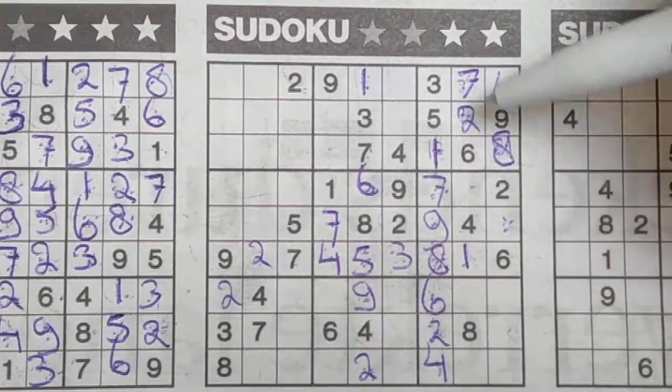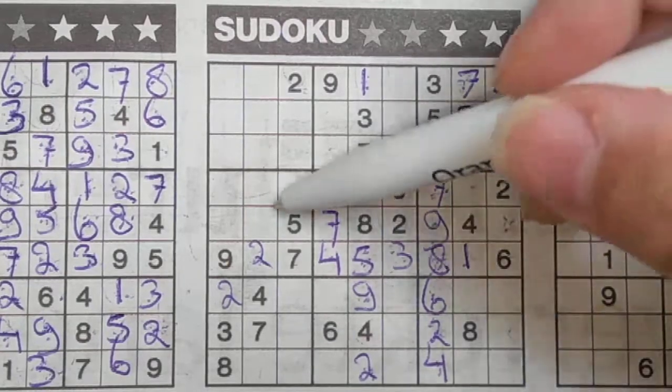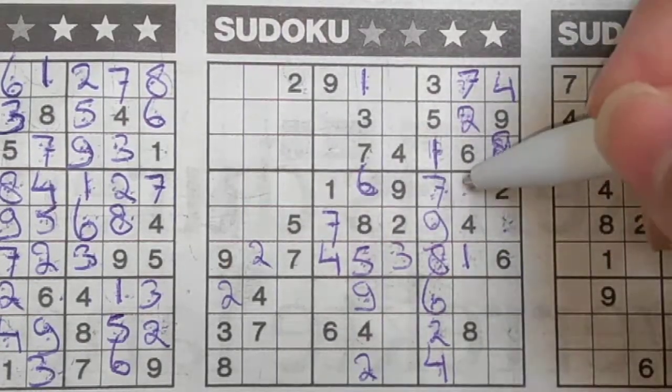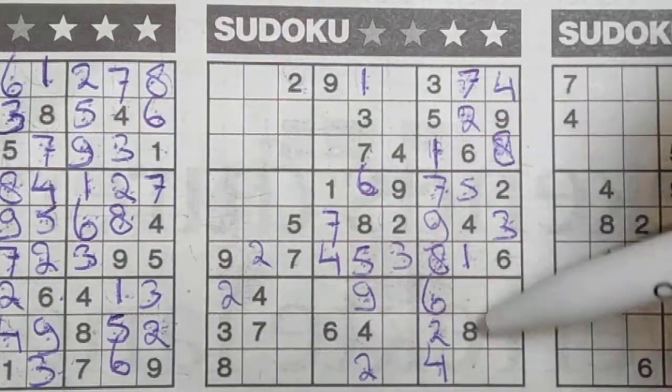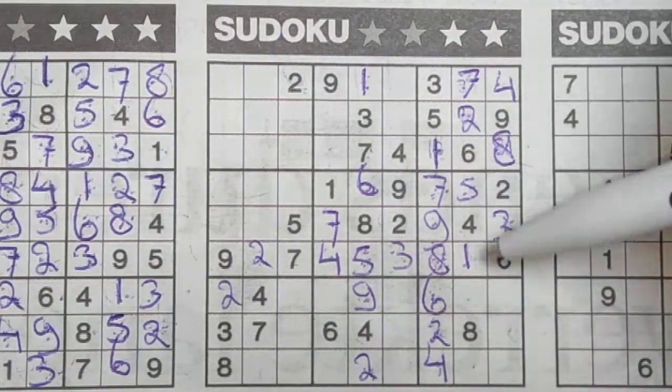The 3 is missing, and the 5 is missing. We have a 5 here, no 5 there. 5 should be here, and the 3 goes there. 2 numbers left in this column for the numbers 1, 2.